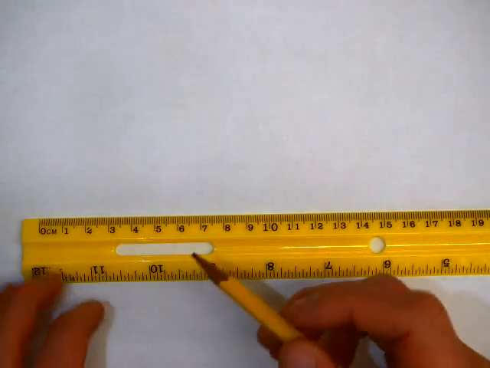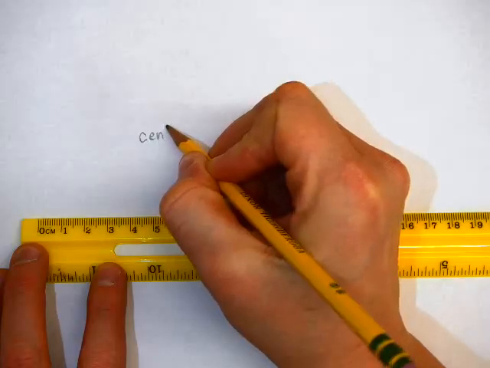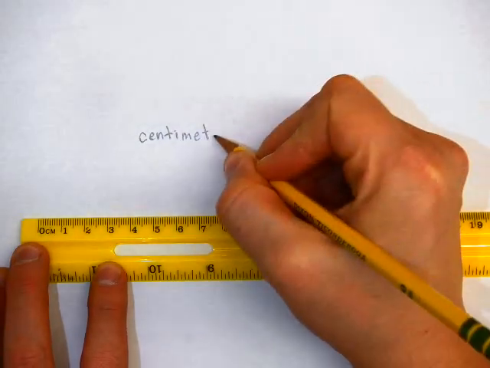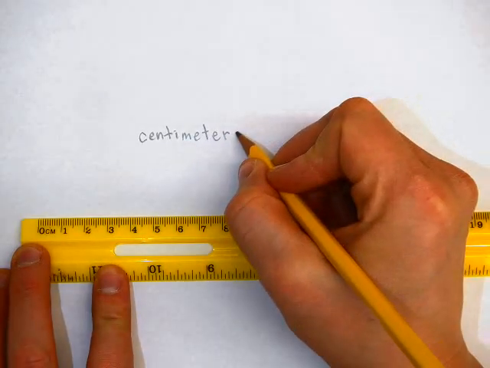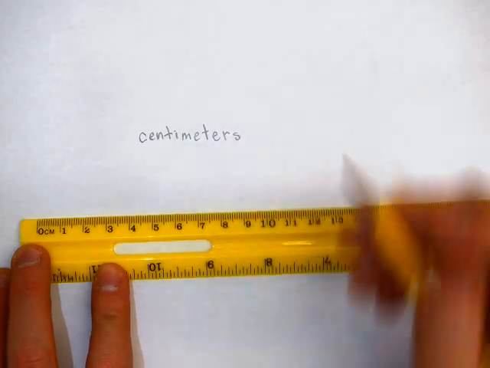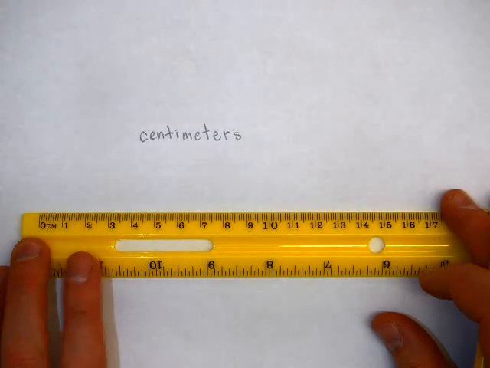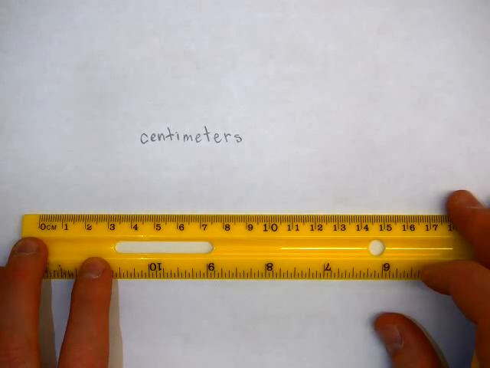Okay, so today we're going to talk about centimeters. The other day we talked about inches. And is a centimeter bigger or smaller than an inch? A centimeter is smaller than an inch. In fact, 1 centimeter is a little bit less than half an inch.